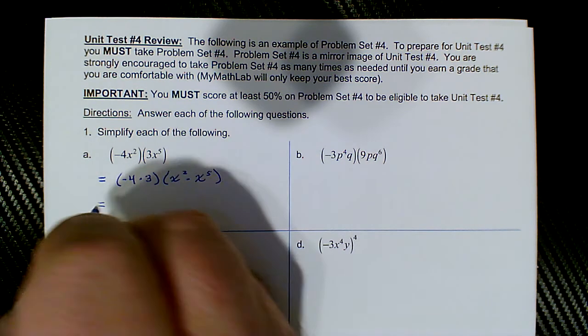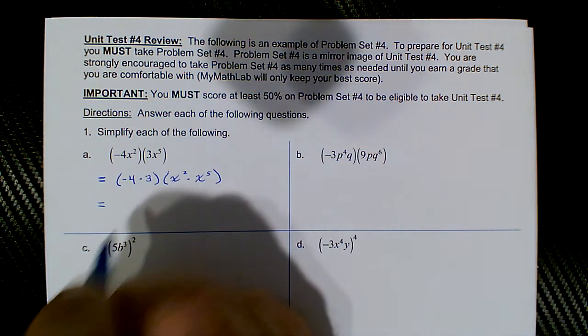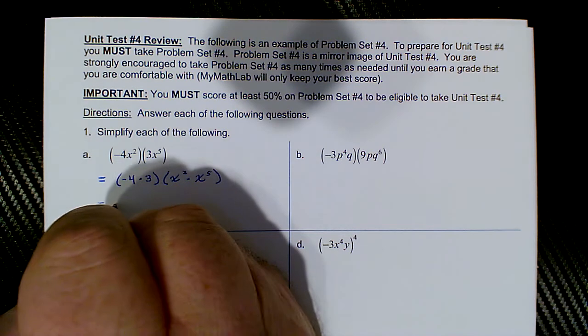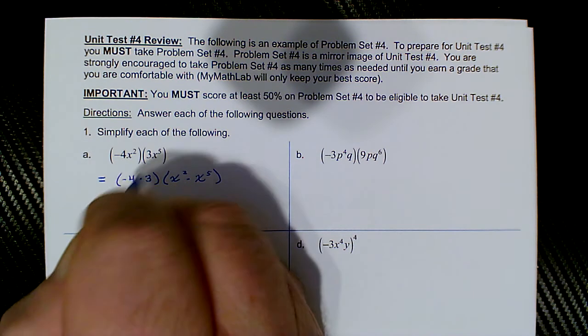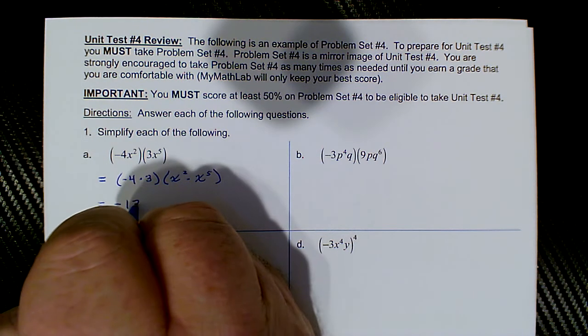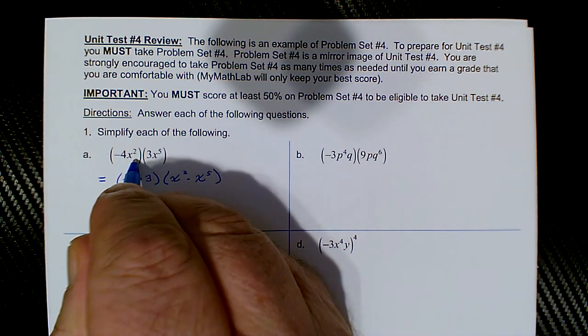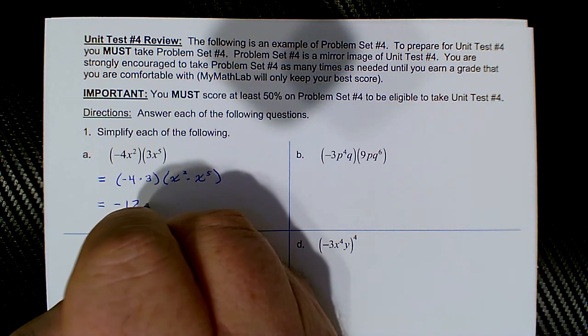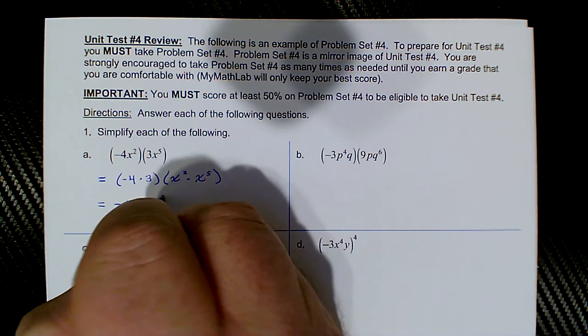That step's entirely optional. You could just simply look at it and know to multiply -4 times 3 to get -12. And when multiplying common bases, x squared times x to the 5th, recall that we add the exponents. So x to the 7th.